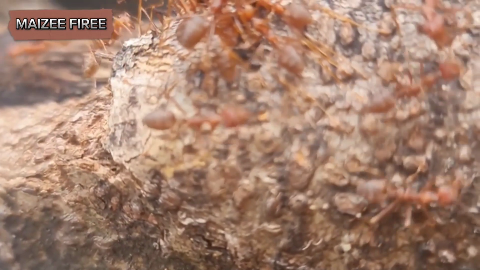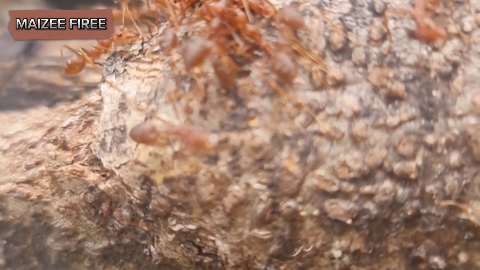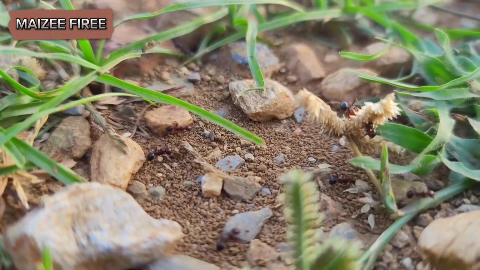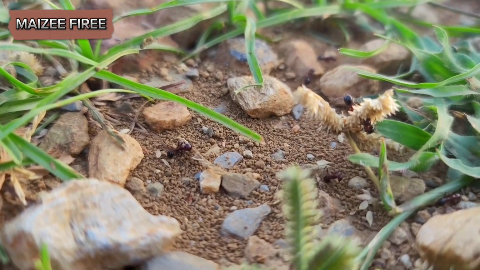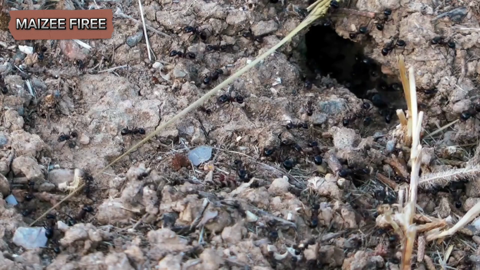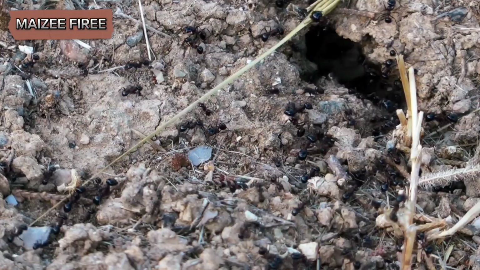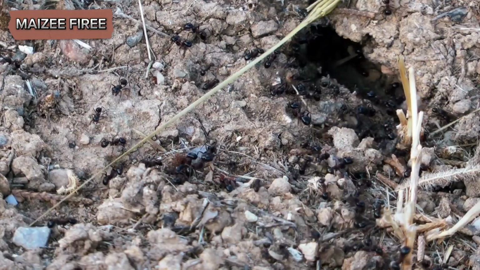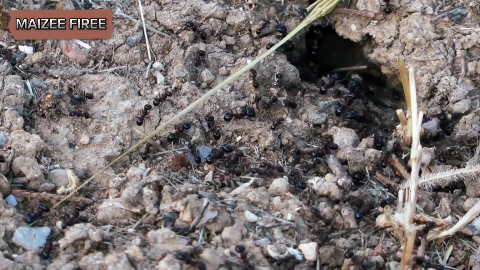Although ants are not known for their reliance on visual signals, some species use visual cues to communicate. This is more common in ants that forage during the day or live in environments where visual signals are effective. For instance, certain species of desert ants use visual landmarks to navigate and communicate directions to other foragers. Additionally, ants with distinctive body markings or coloration may use these features to identify each other or signal specific behaviors.